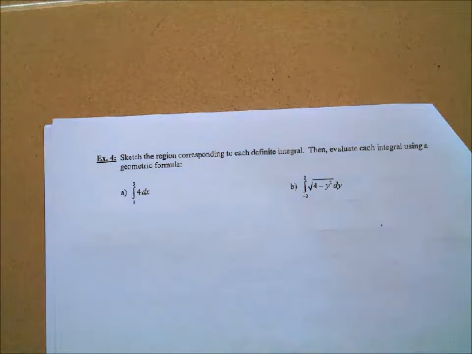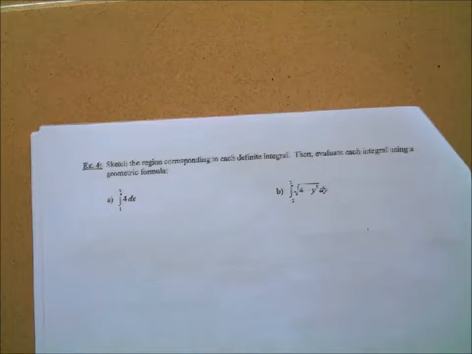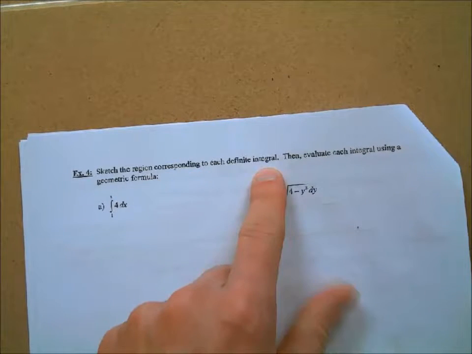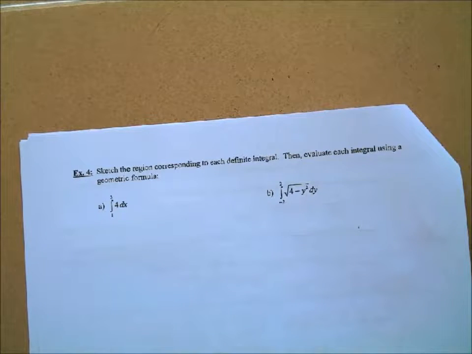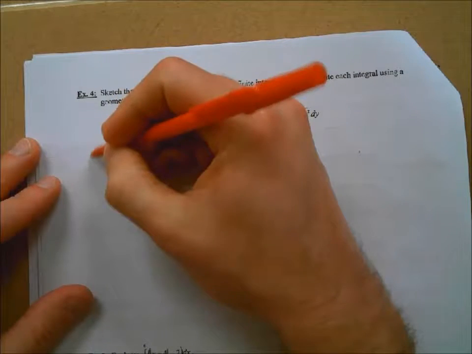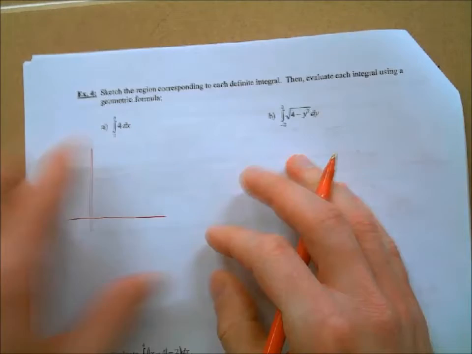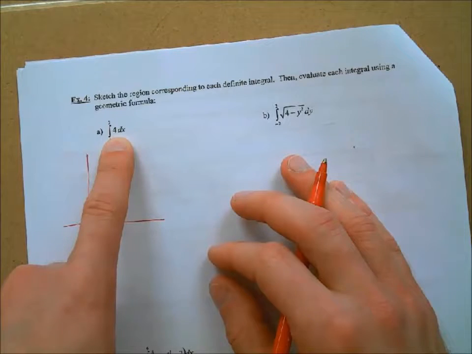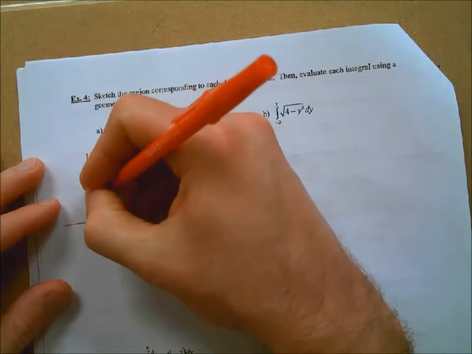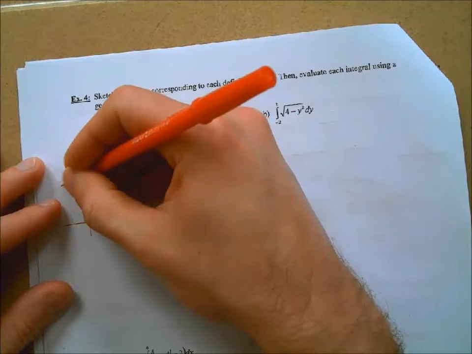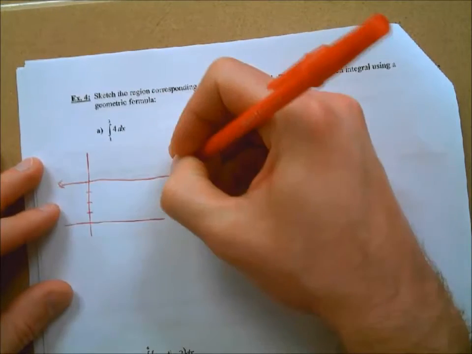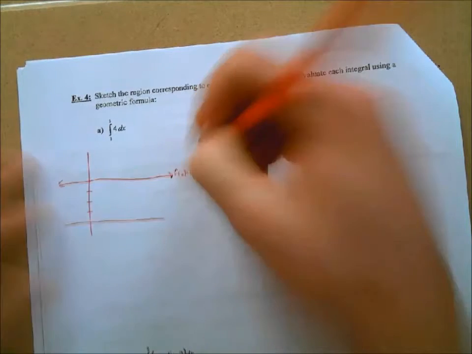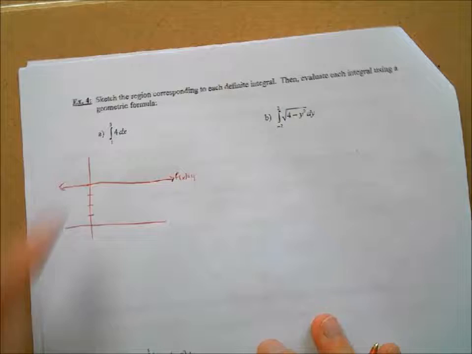All right. Let's keep going here. This is going to be much nicer now. For example 4, we're asked to sketch the region corresponding to each definite integral, then evaluate each integral using a geometric formula. Super easy here. So the graph of 4, what does that look like? A horizontal line that goes through 4. Exactly right. 1, 2, 3, 4. So there's our function, f of x equals 4. And we want to do the definite integral from 1 to 3.